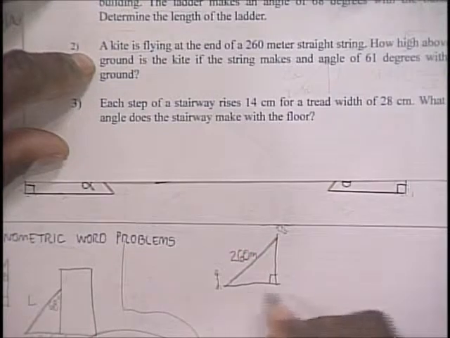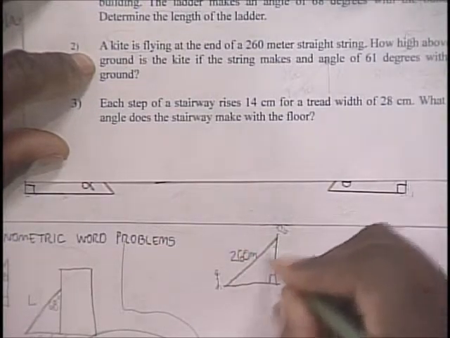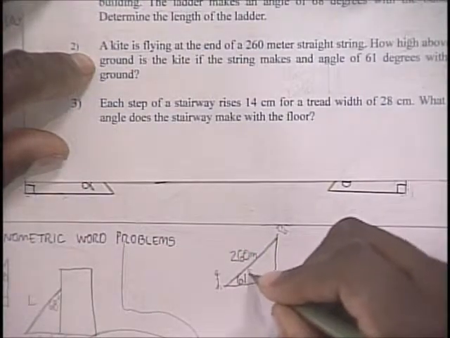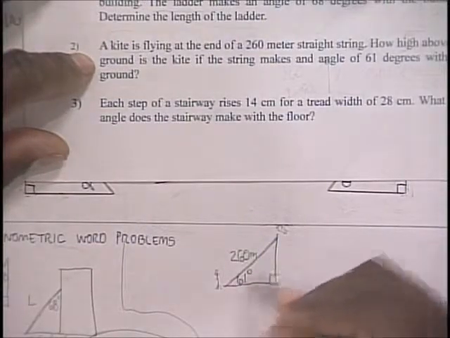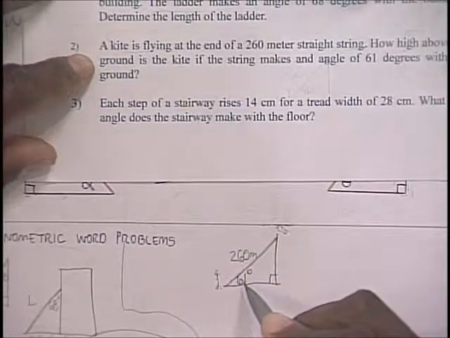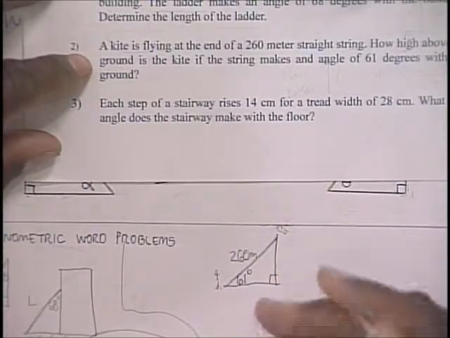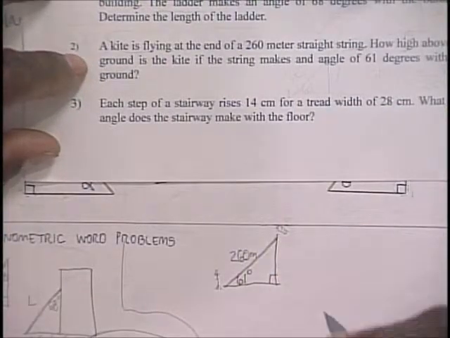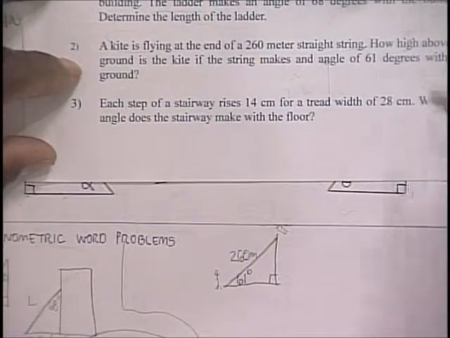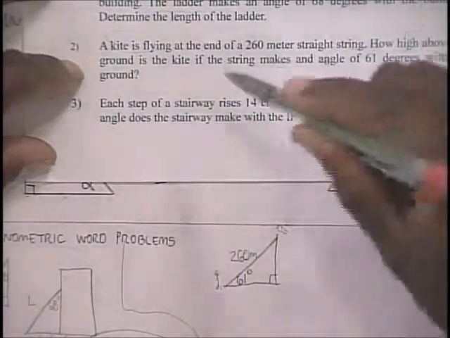So this is the ground and this is the string. The problem says that the angle the string makes with the ground is 61 degrees. So you have to be able to produce this diagram.